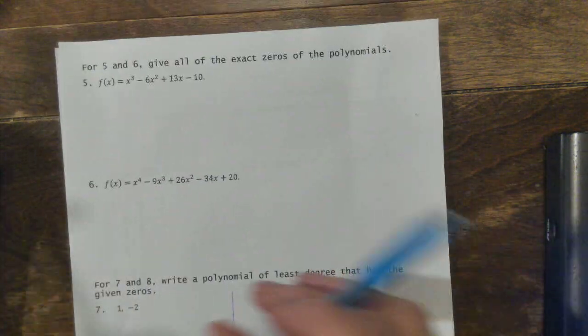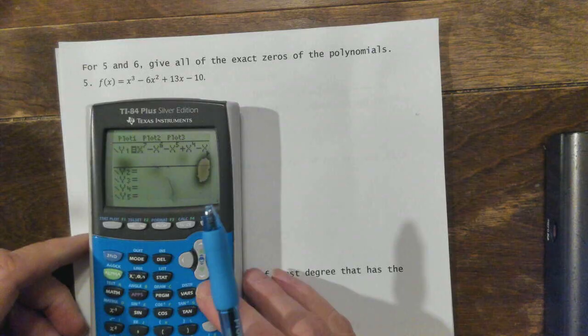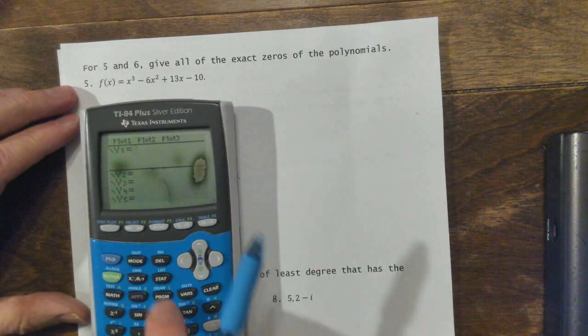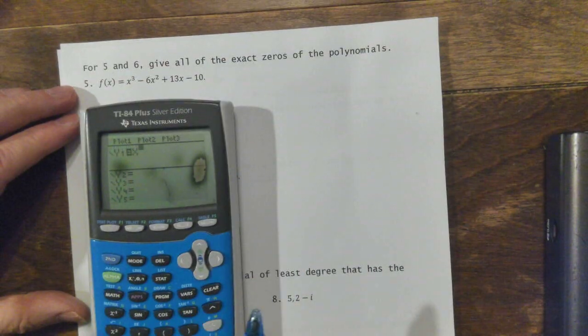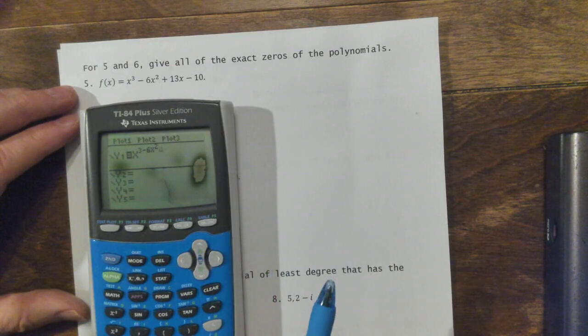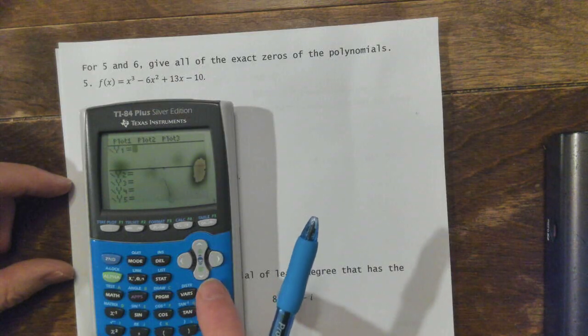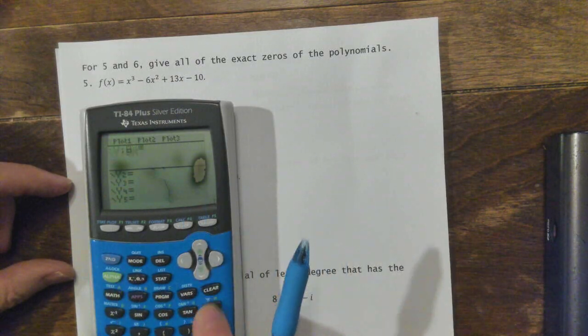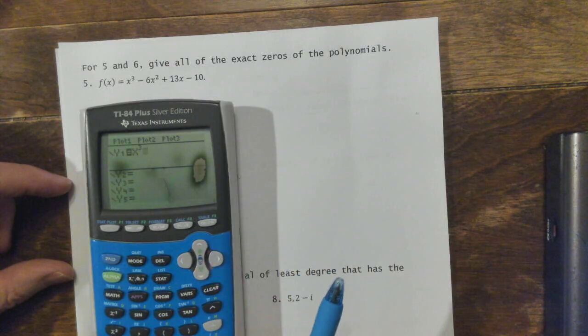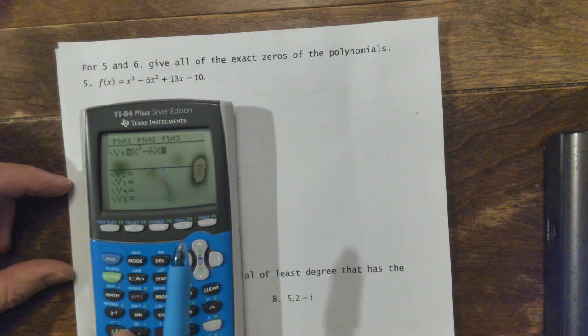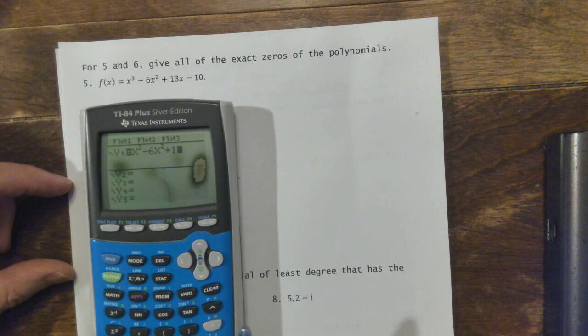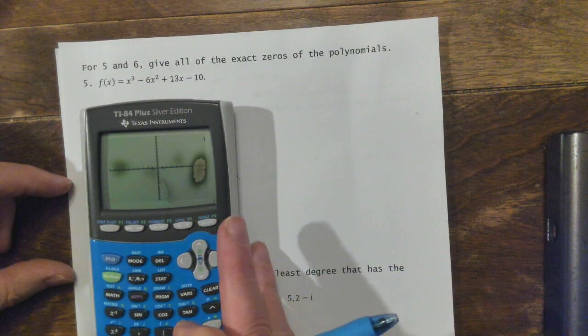Number 5. Give all the exact zeros. So I'm going to make another graph. Let's clear this one. Y equals x to the 3rd minus 6x squared plus 13x minus 10.